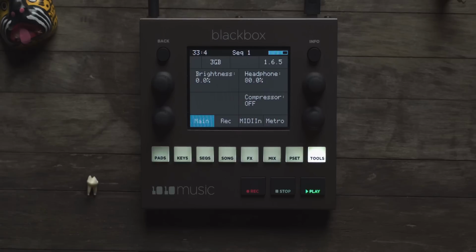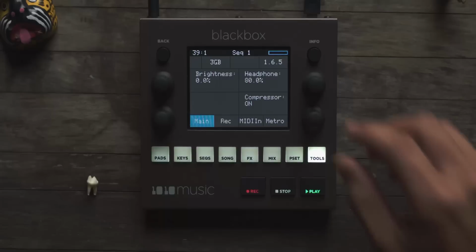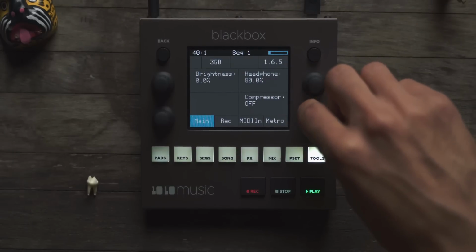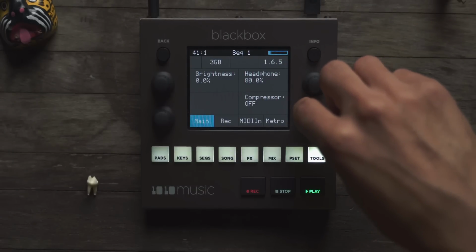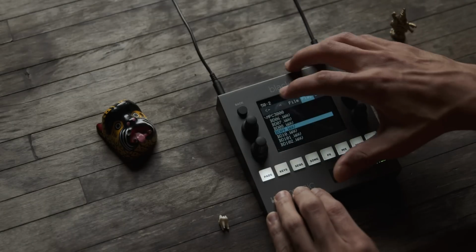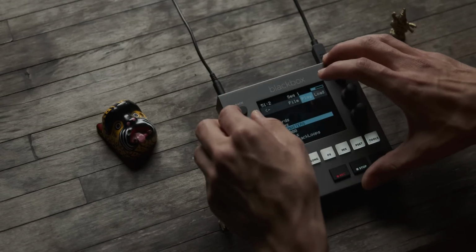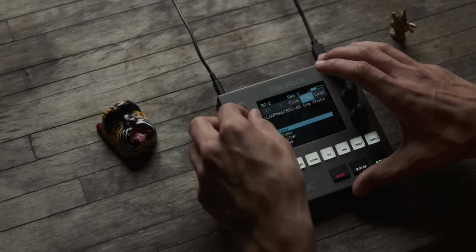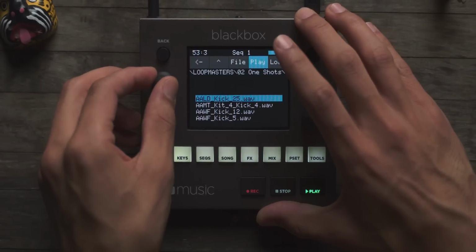Am I clipping? A little bit. So it's kind of nice to mix into the compressor already, but it can kind of throw some people off. It kind of throws me off because when I listen to this, it sounds a little flatter, you know? I'll leave the compressor off. So I'm gonna see if I can find a better kick drum. I'm gonna go ahead and go here, bass drum. We'll go to loop masters, one shots, drums, kicks.